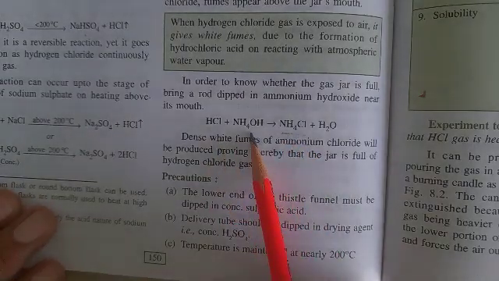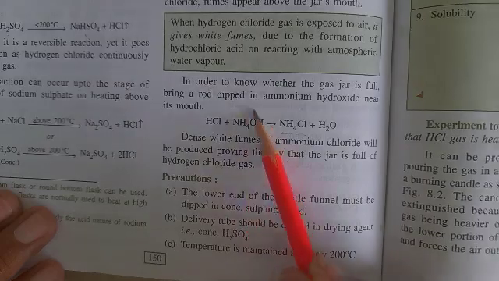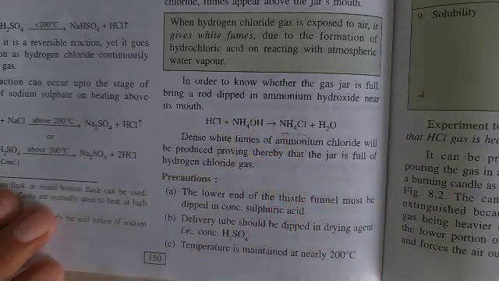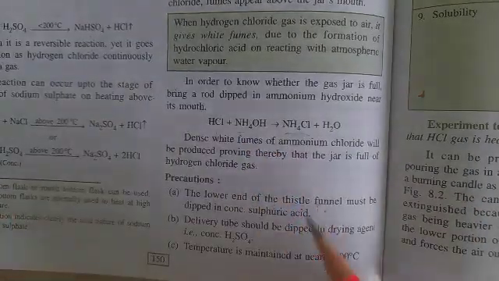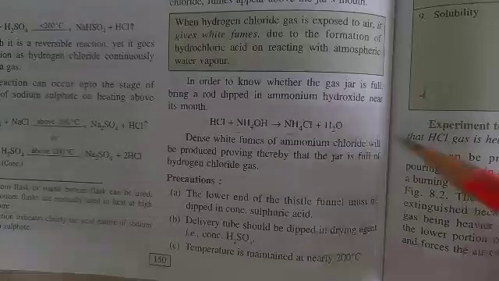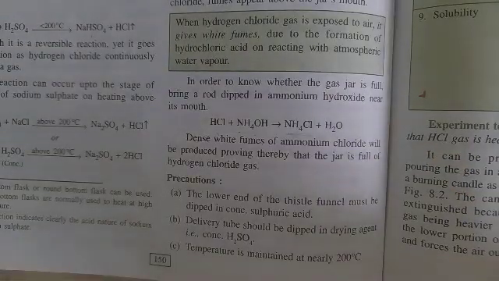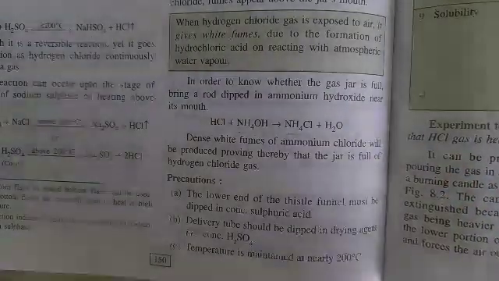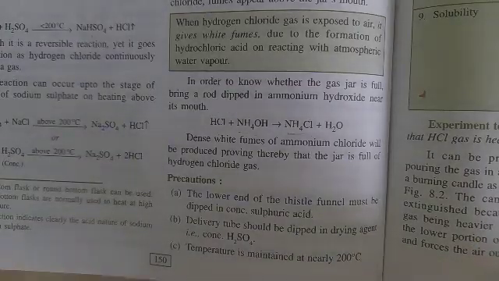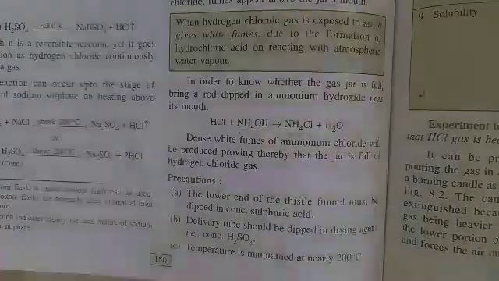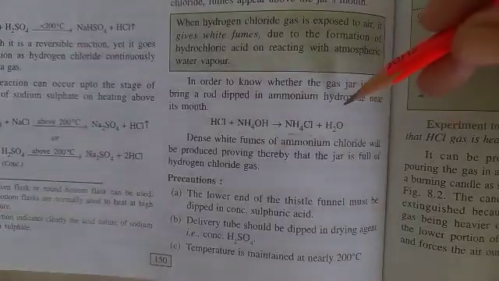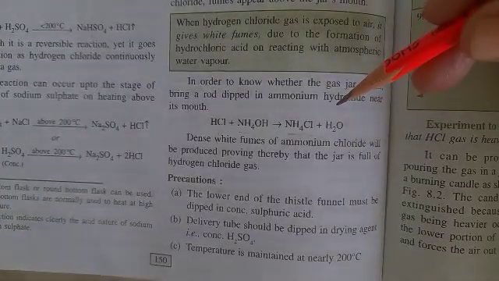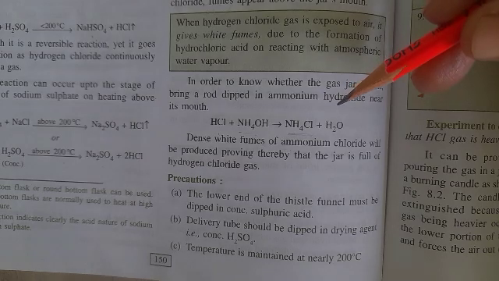Same thing happens in the case of ammonia and HCl, but over here we take ammonium hydroxide solution, dip the rod in ammonium hydroxide and put it at the mouth of the HCl gas, you will find fumes of ammonium chloride. Is that okay? We have done this for our practical. Did you get that, everybody? Okay.